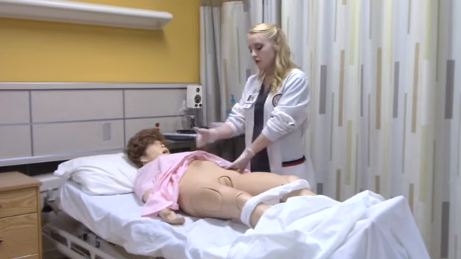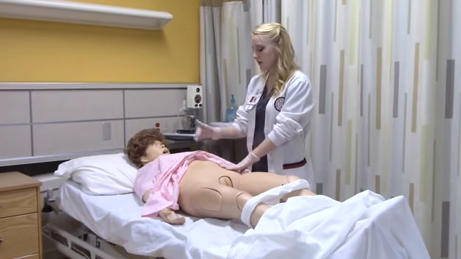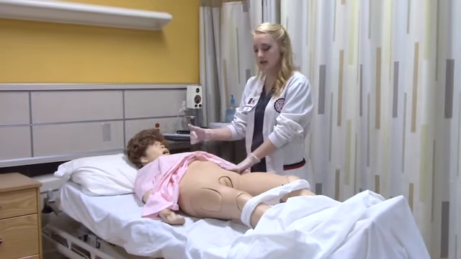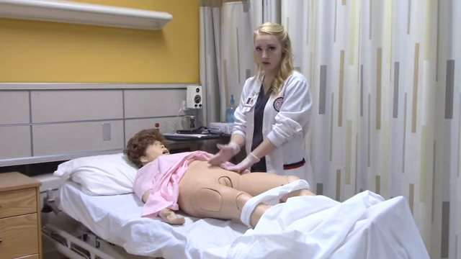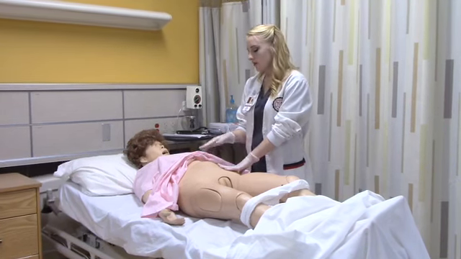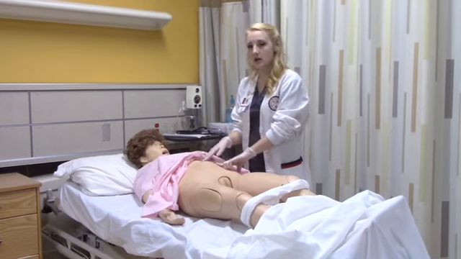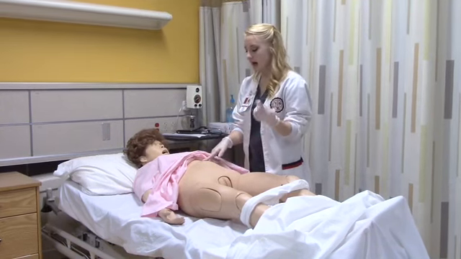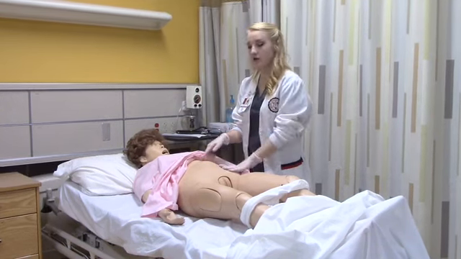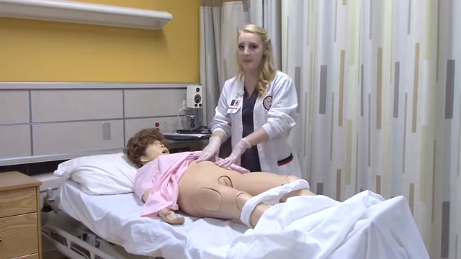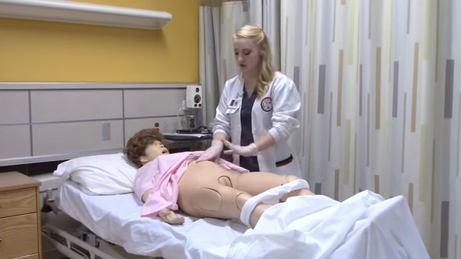You're also going to note the location of your fundus. So your fundus should be midline with the umbilicus. It should also be below the umbilicus. So your fundus will descend at a rate of about 1 centimeter per day for every day after the first 24 hours of birth. If your fundus was over to the side or a little bit higher than normal, that might just mean that her bladder is full, so it's no cause for alarm.